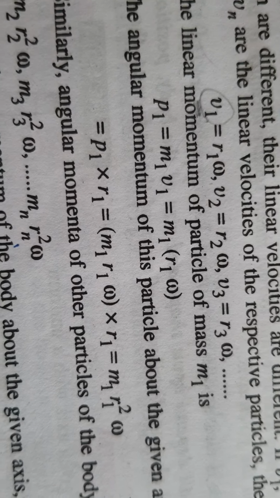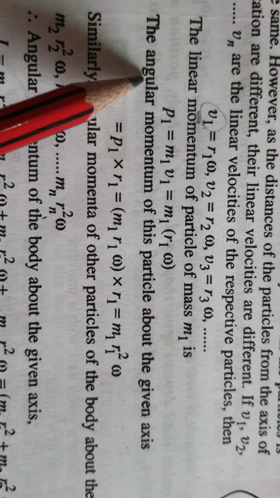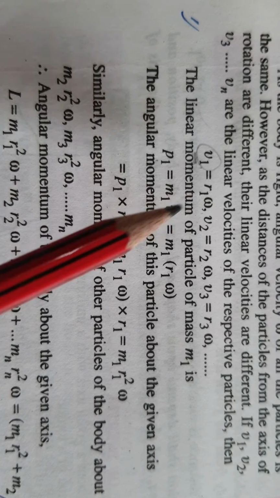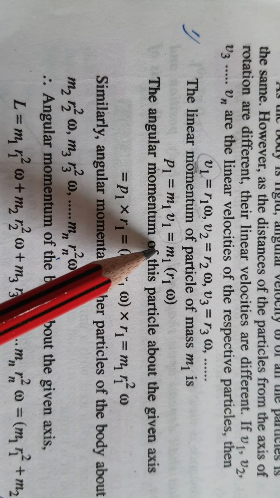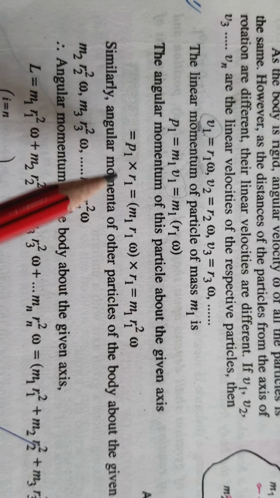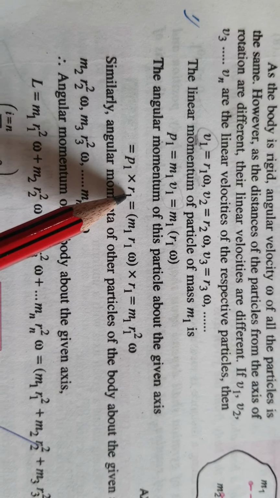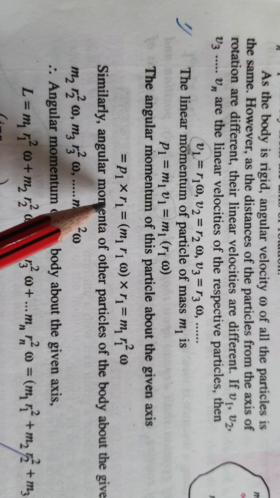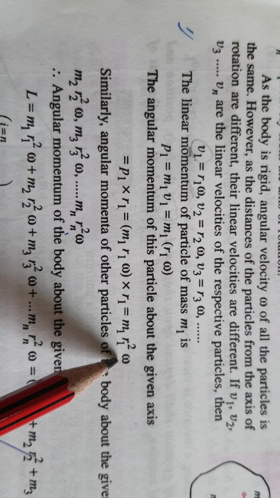Here these are the v1 equal to r omega. We know the linear momentum p1 is equal to m1 v1. Substitute the value of v1 as r1 omega, so it is m1 r1 omega, and as I told, angular momentum is r cross p, but p is m1 r1 omega into r1, so this will give you m1 r1 square omega.